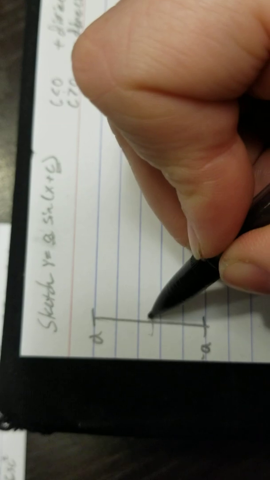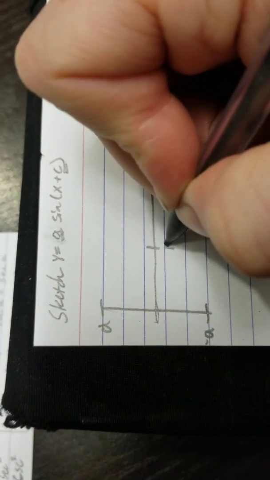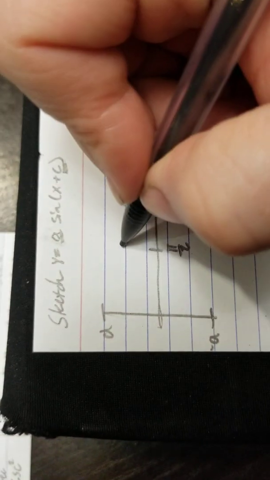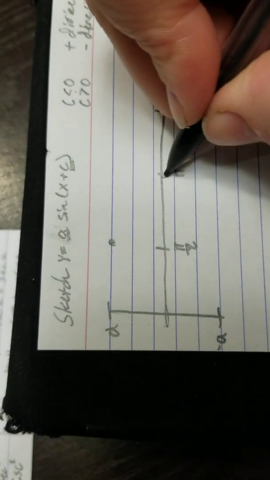So again, I'm going to start by graphing a sine theta. So I'm just going to say that this is negative a, and here is a, and here is 0. Pi over 2, pi, 3 pi over 2, 2 pi. Okay? So we're going to start by graphing regular sine. Oops, this is 0, not positive 1 again. All right.